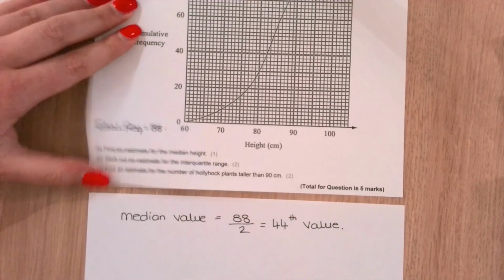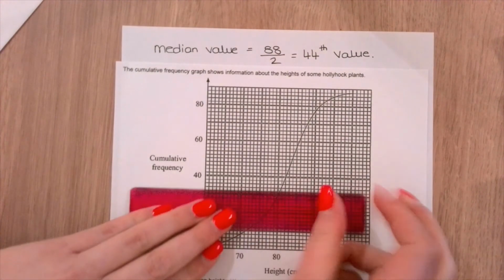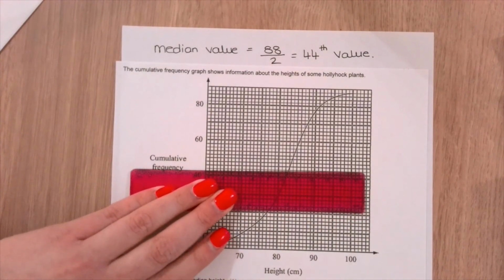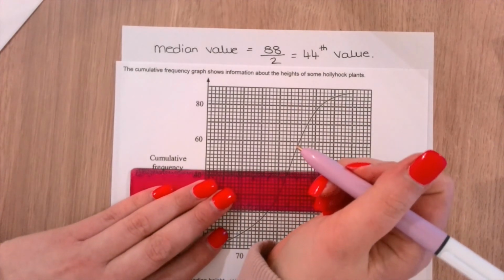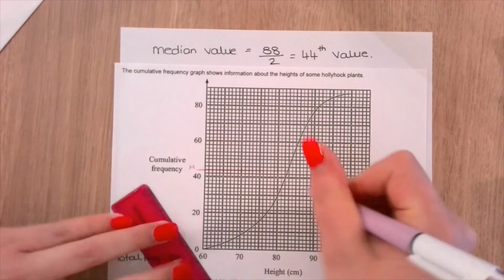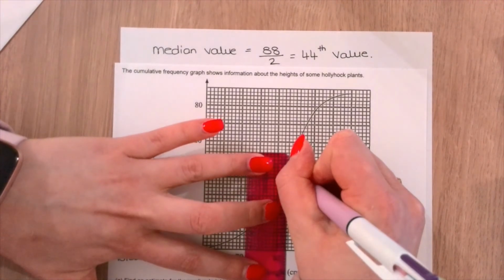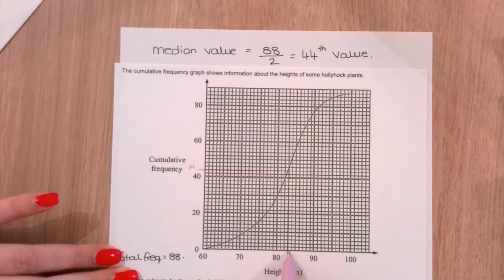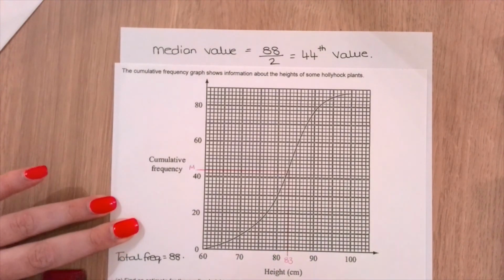To read my 44th value, I need to find my 44th value on the graph. So here's 40, here's 42, this must be my 44th value, and therefore I read across and down. Now this must be 81, 82, 83, 84, 85, 86, 87, 88, 89, 90. So that value there must be 83. So my median height is 83 centimetres.